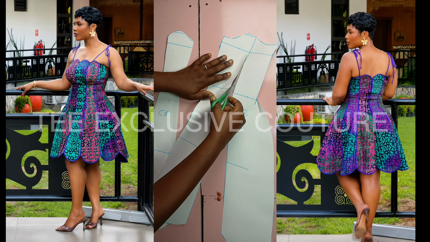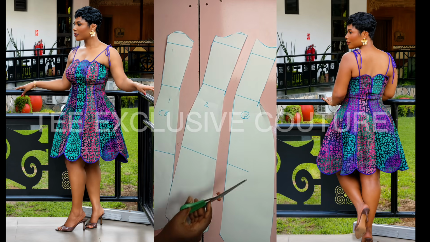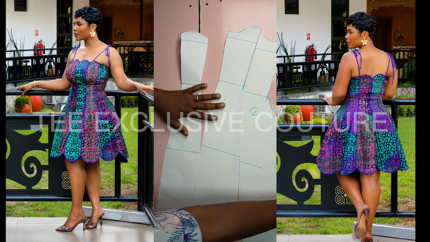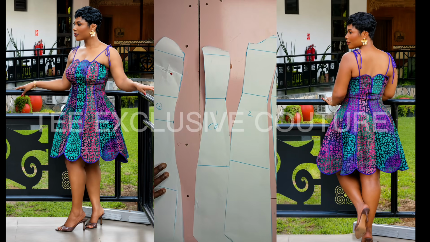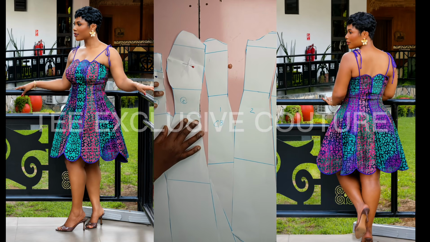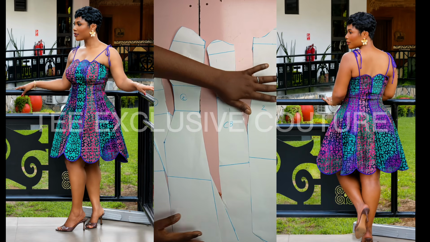In today's tutorial, we'll be learning how to cut this beautiful panel dress. It's a 12 panel dress. So I'll be taking you through the step-by-step process on how to draft and to cut it out. So if this is what you're looking to learn, please stick to the end of the tutorial.